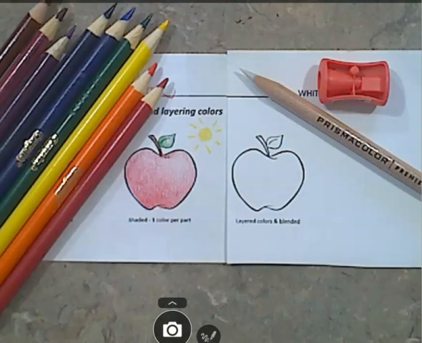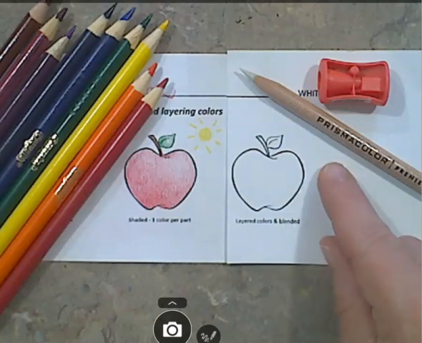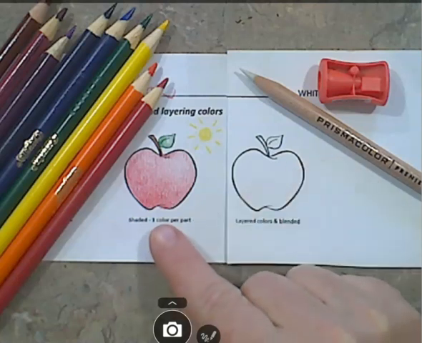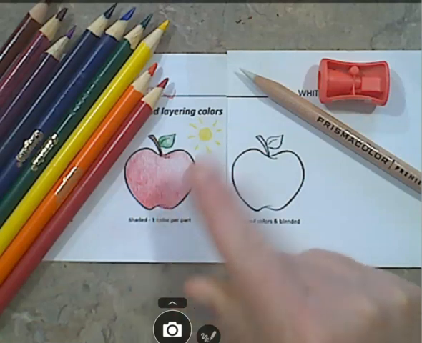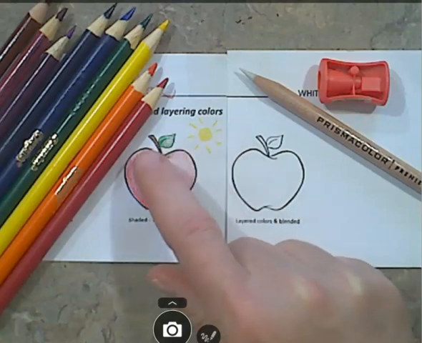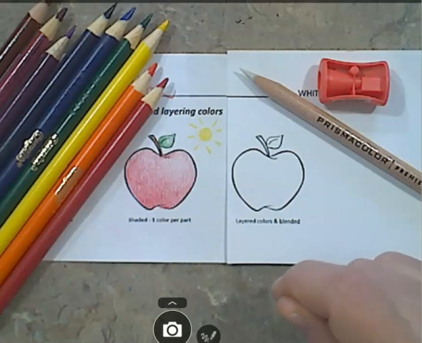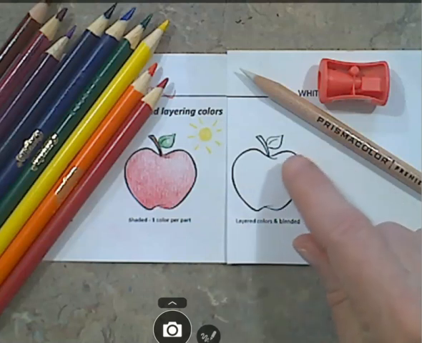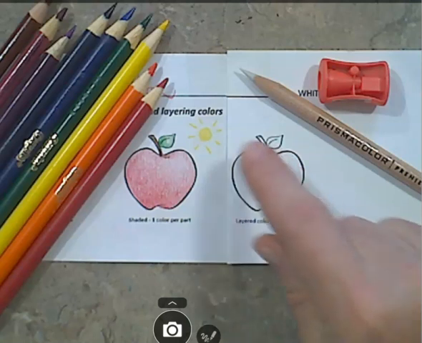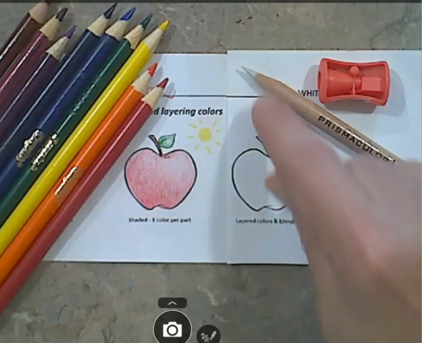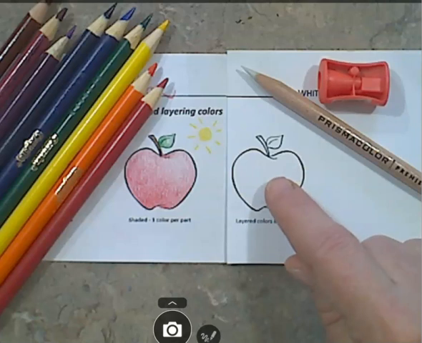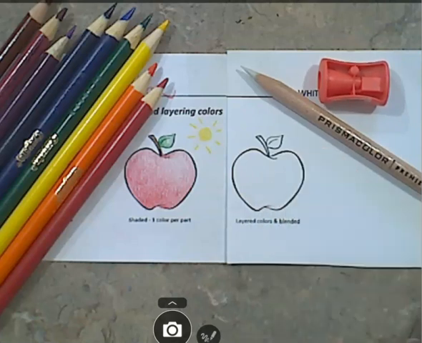For the final apple shading video, you're going to need to begin by recreating the simple shading using one color per section and using a light source. At this point, please pause your video and practice that method again. If you wish to change the light source, you may do so at this time.